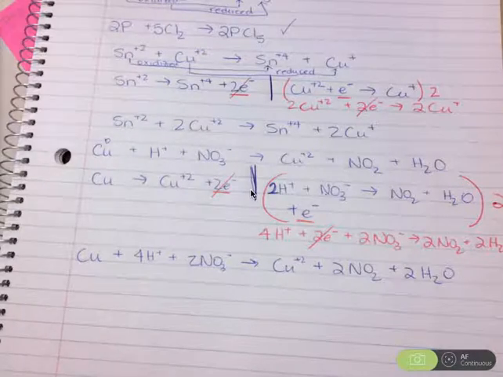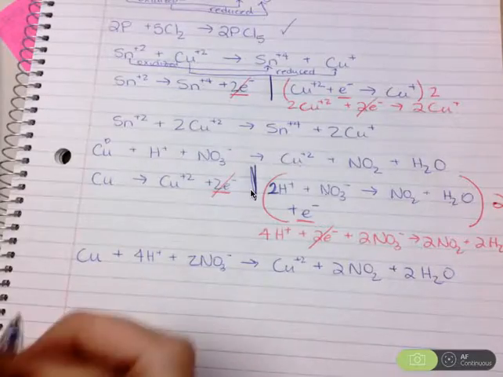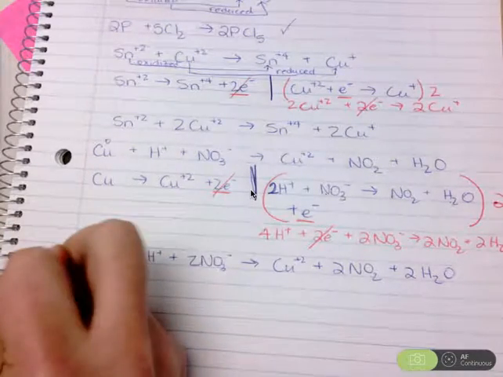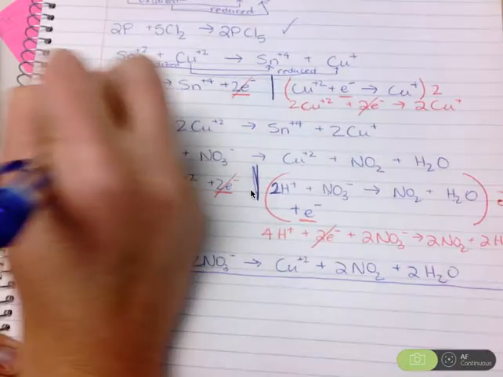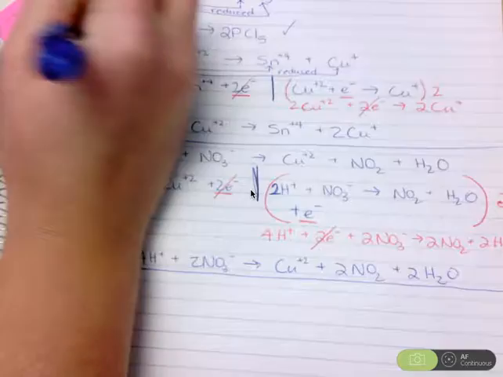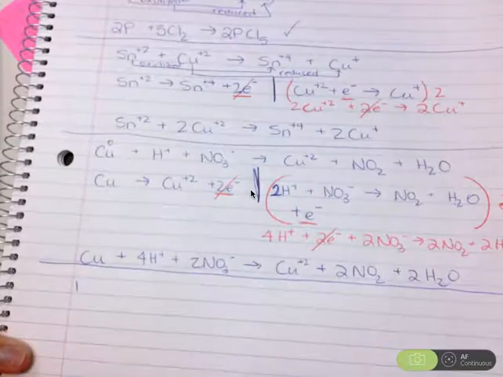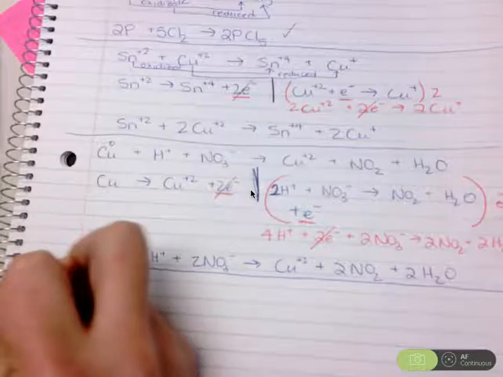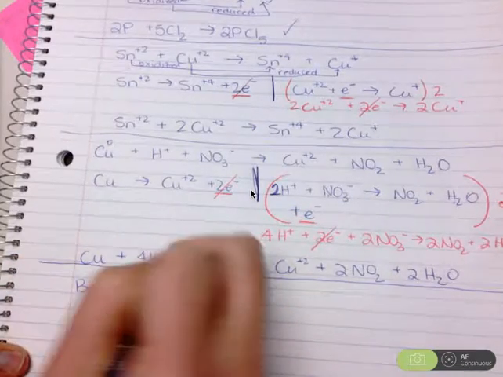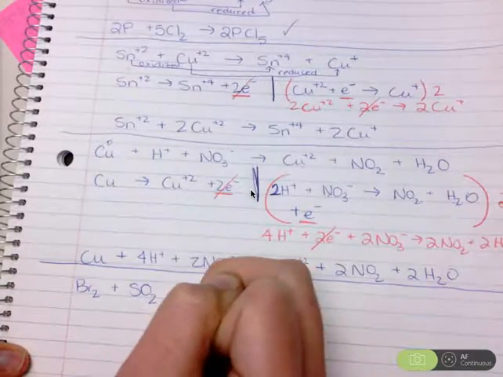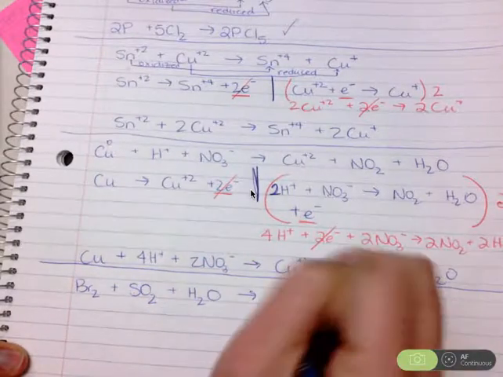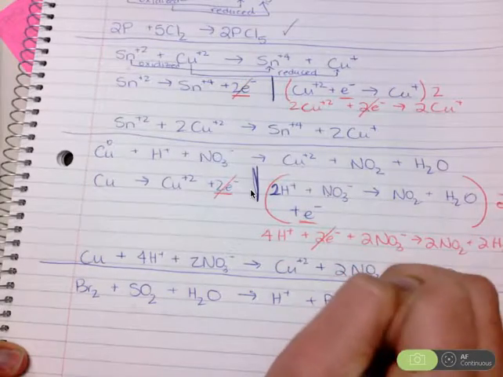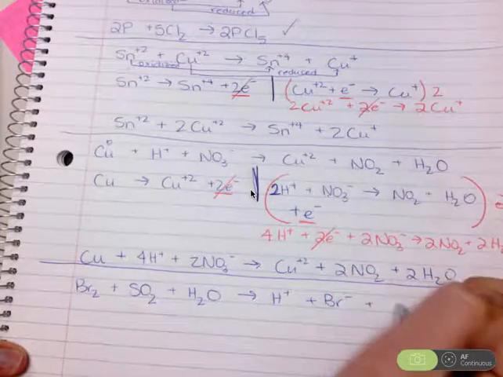Let's do one more, and then hopefully your homework will become easier. So this is our last one that we're going to do. I'm going to put lines between these for sanity purposes. Okay, so in this example, we're going to have bromine plus SO2 plus H2O. That is going to yield H+, Br-, and sulfate ion.